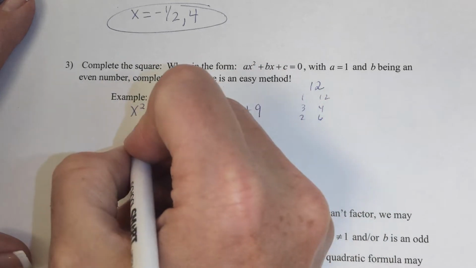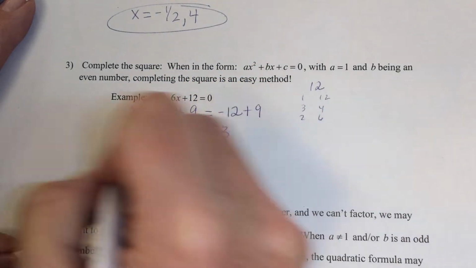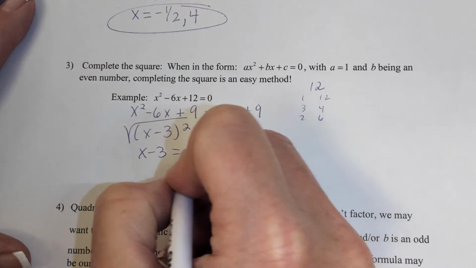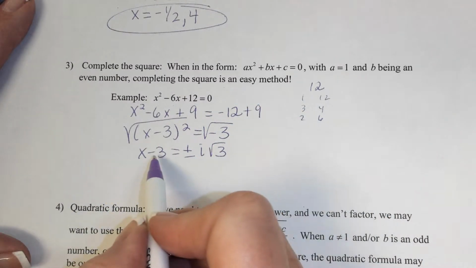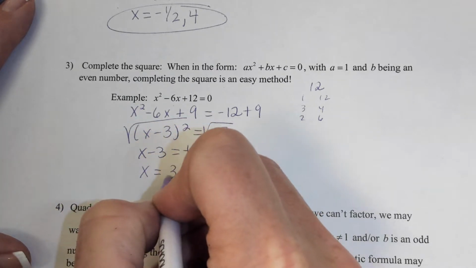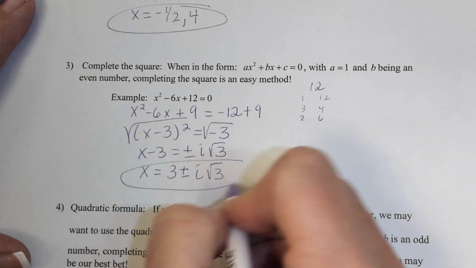Go ahead and factor. This is (x minus 3) squared. This is negative 3. I take the square root of both sides. I have x minus 3 equals plus or minus i radical 3. I need to add 3 over here, so I'm going to have x equals 3 plus or minus i radical 3.